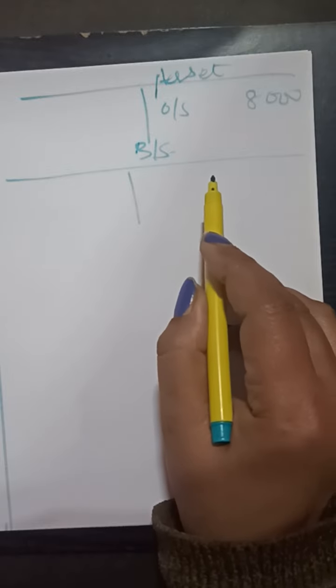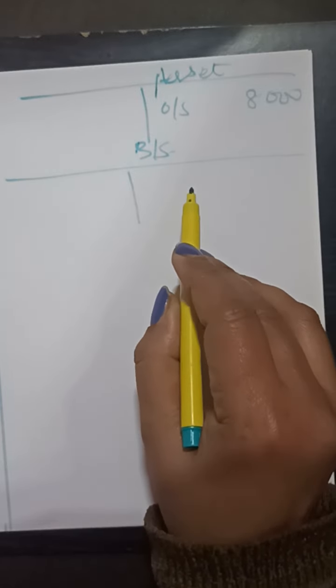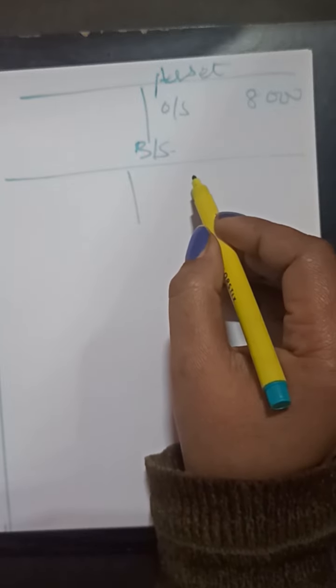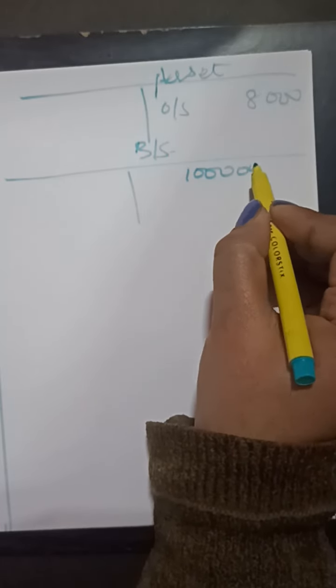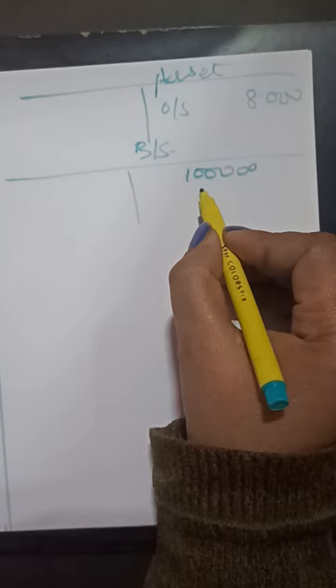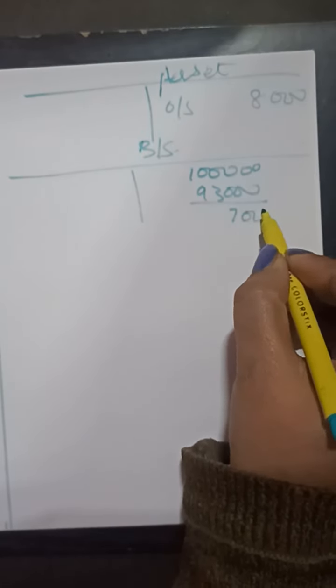on the asset side, we have to show how much subscriptions are outstanding on the closing balance sheet. See children, we discussed that out of the total amount of rupees 1 lakh, 93,000 has been received. What is not received is 7,000.